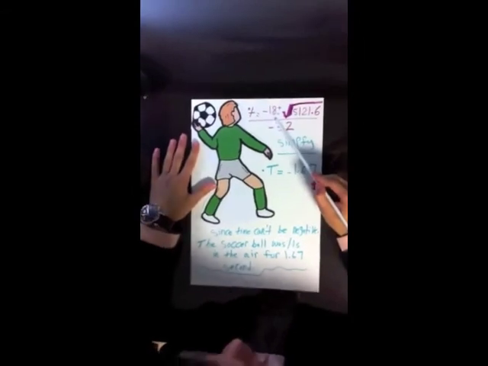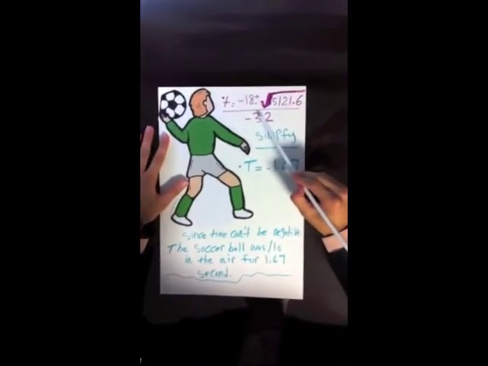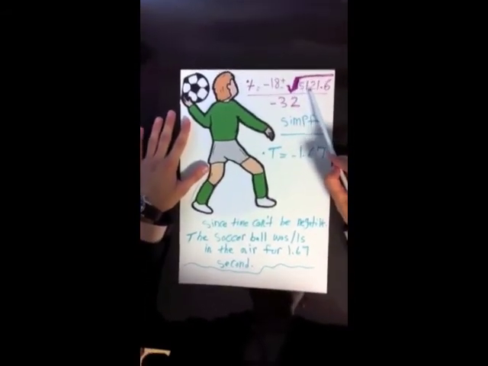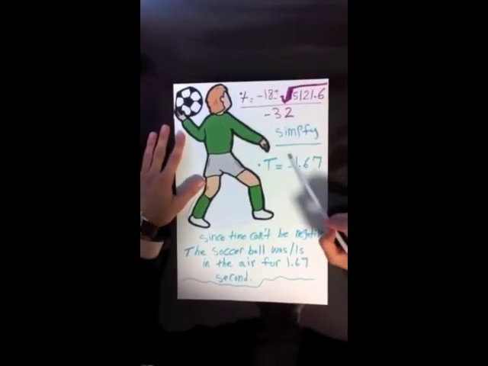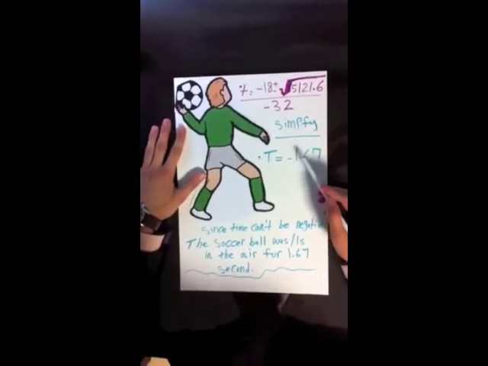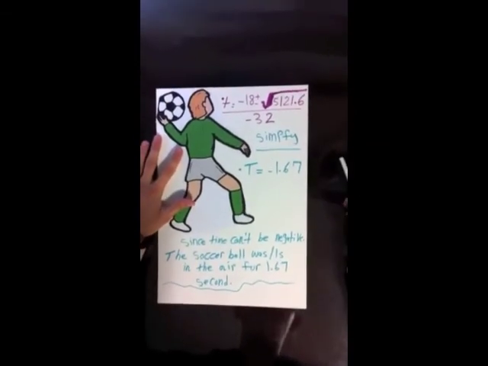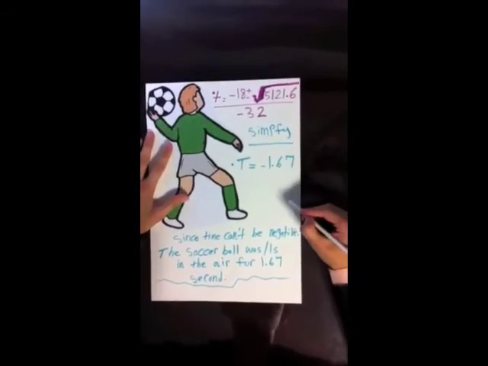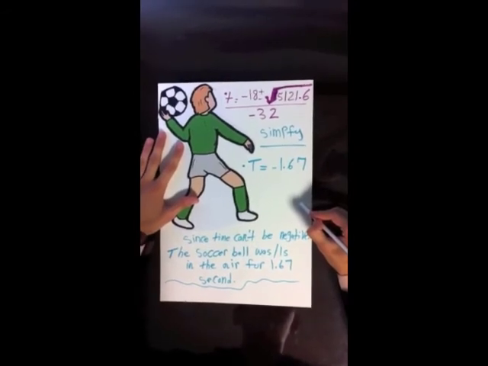So, as a continuation of the problem, we have come to the point where t equals negative 18 plus or minus the square root of 5121.6, over negative 32. Simplify. As we simplify, we found that time is negative 1.67. Now, since the time cannot be negative, the soccer ball was in the air for 1.67 seconds before it hits the ground.